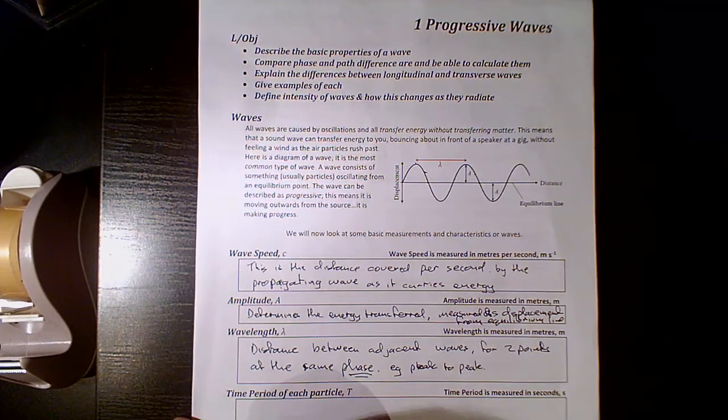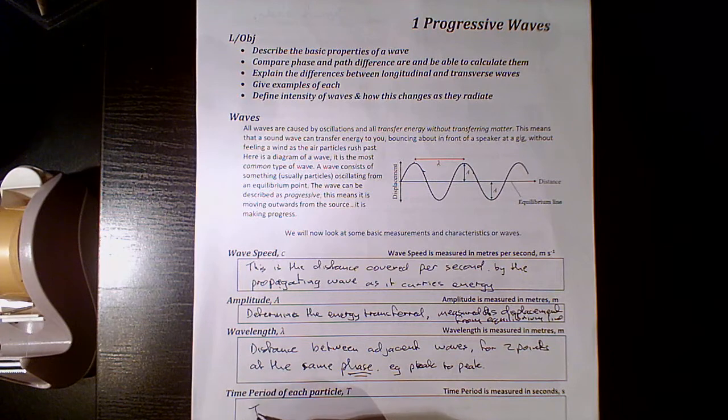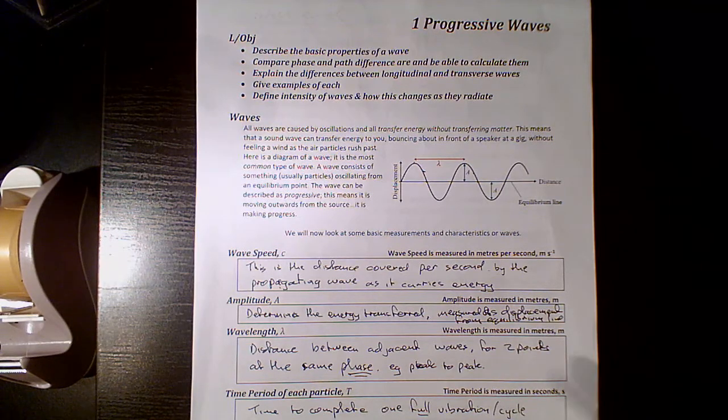So as a more general way of doing it, time to complete one full oscillation, vibration, or cycle if you prefer. Okay, so that's quite a nice general phrase.